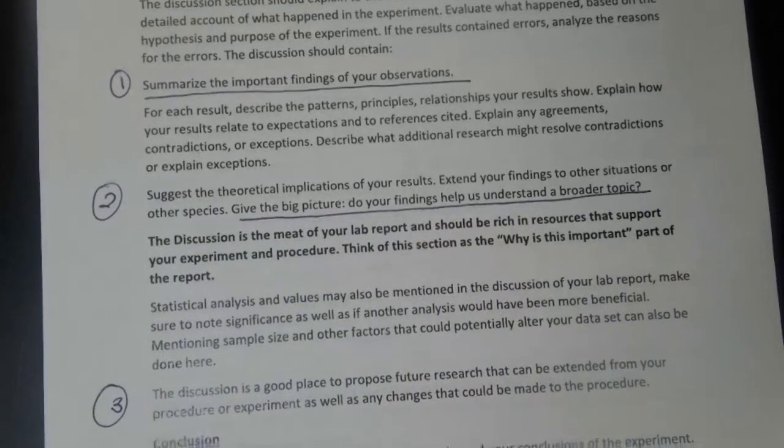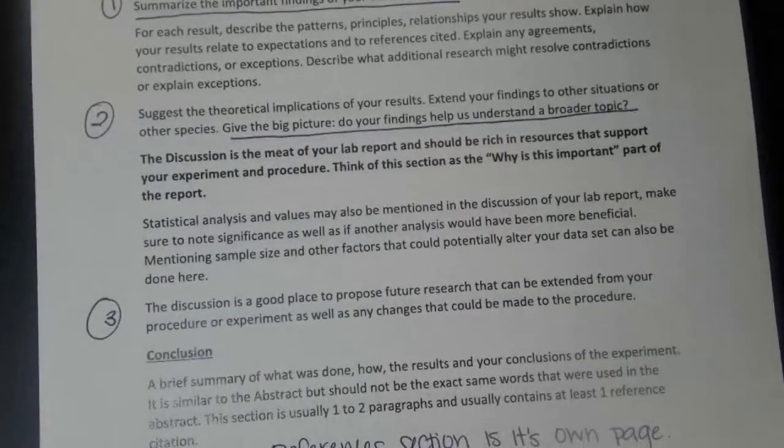And then the third point is to think about future research or how this can be tied into something else that even you could look at as you get further along in your lab experience.